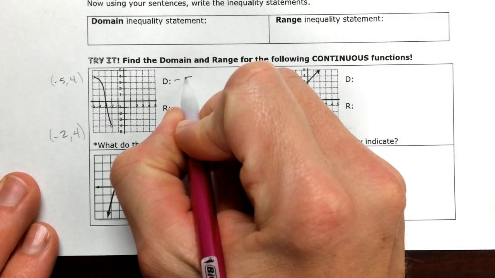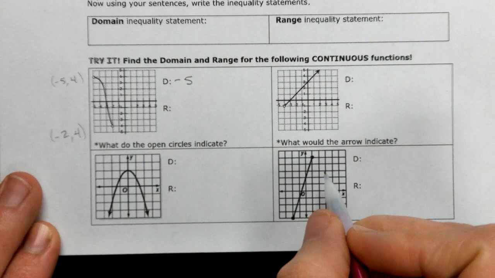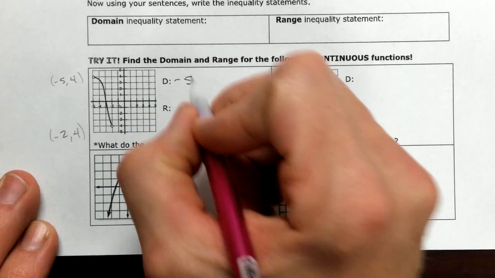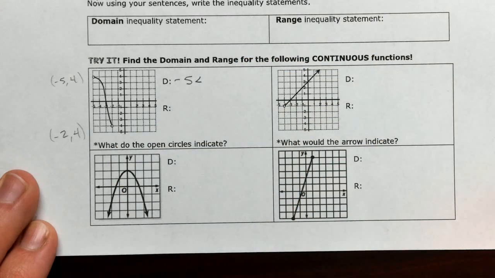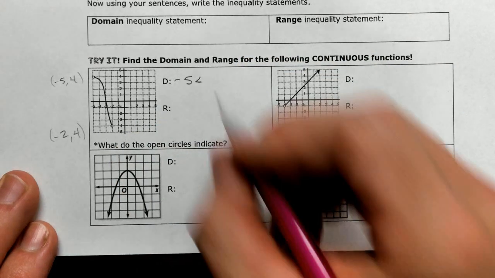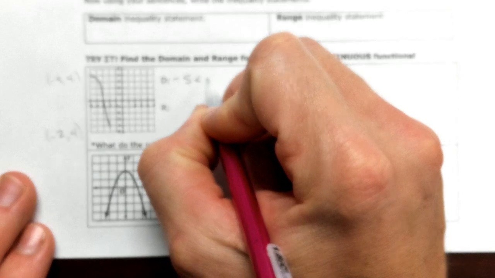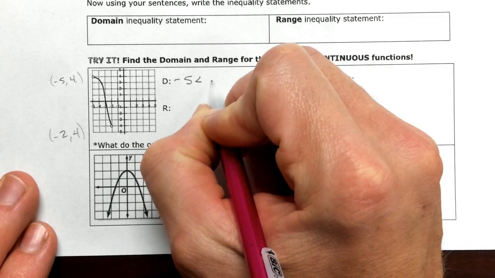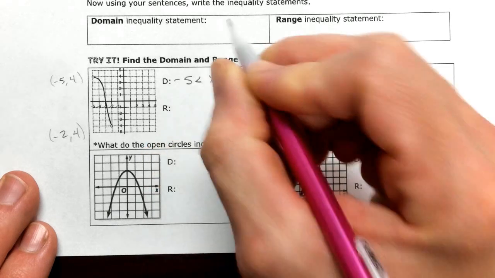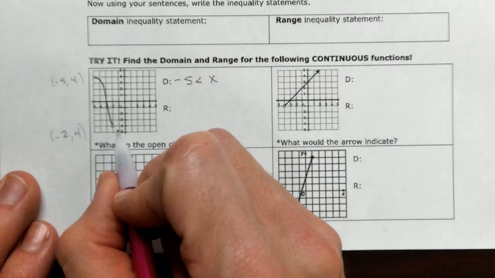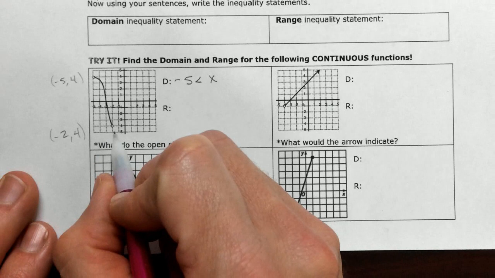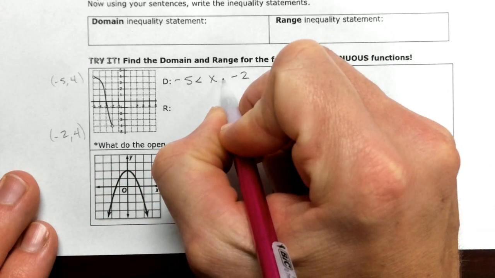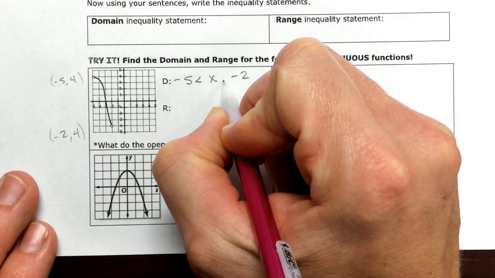And there would be a less than sign. And there would be a negative 2 sign. Okay, what goes here though? Which means X. Okay, X, perfect. And then where does it stop at? Okay, what goes here? Less than. Less than.